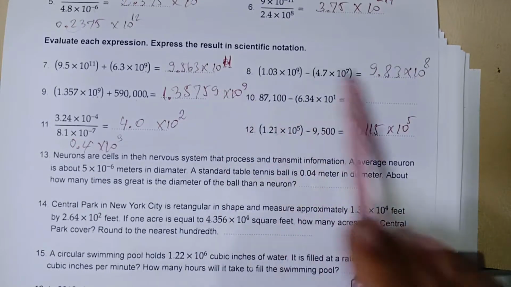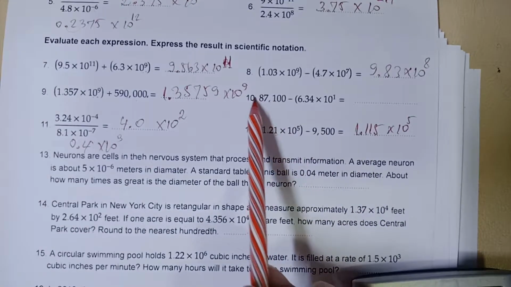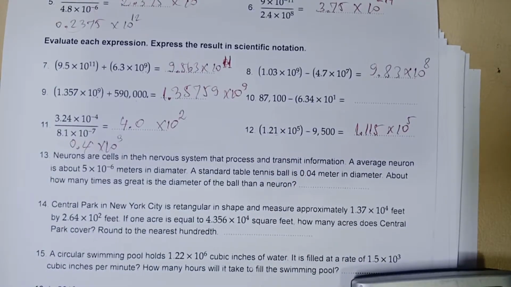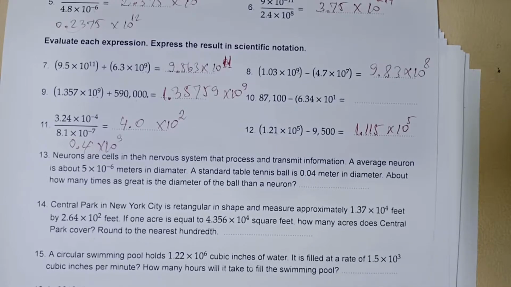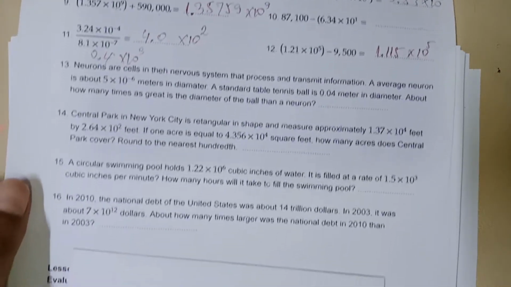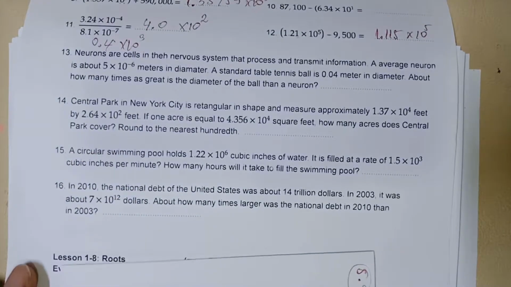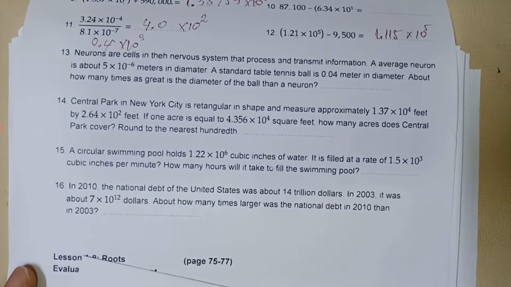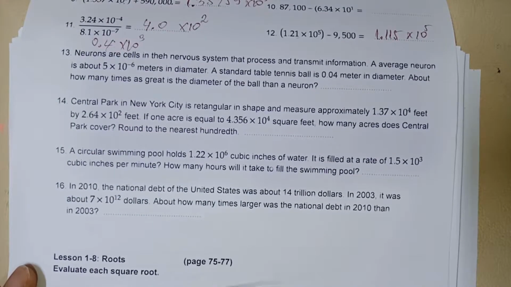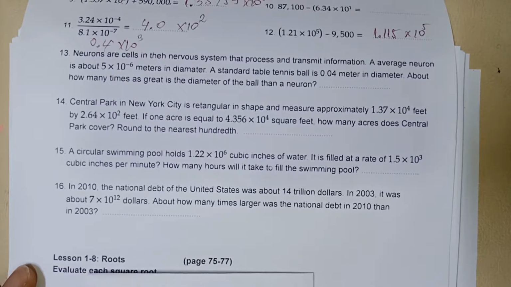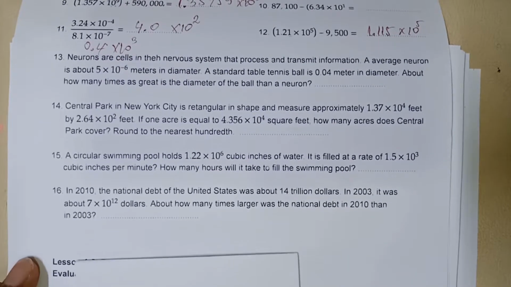I already showed the way how to do it, so at least you can work number 10 and 12 by yourself. Number 13 all the way through to number 16, which is the end of our lesson 1.7. Now number 13.